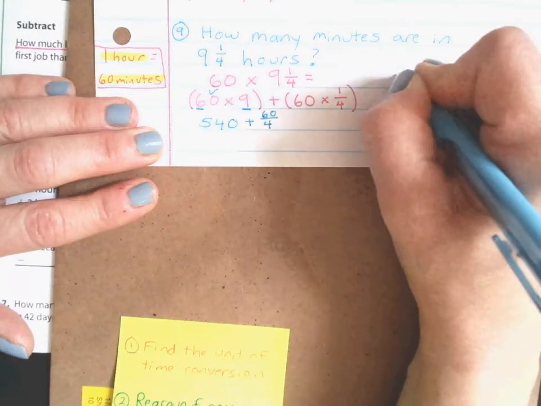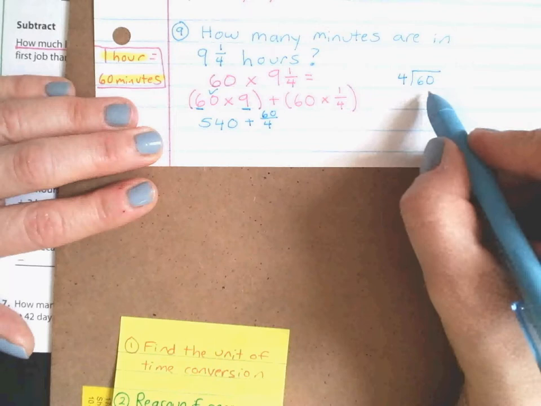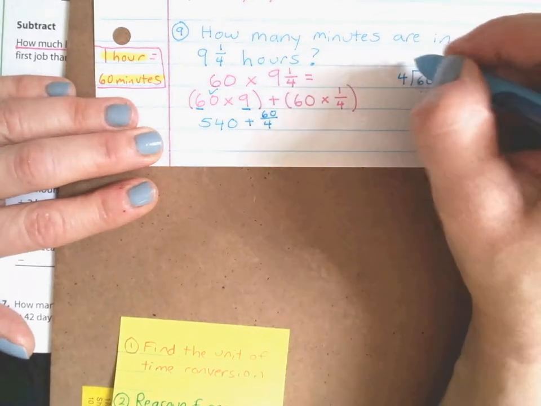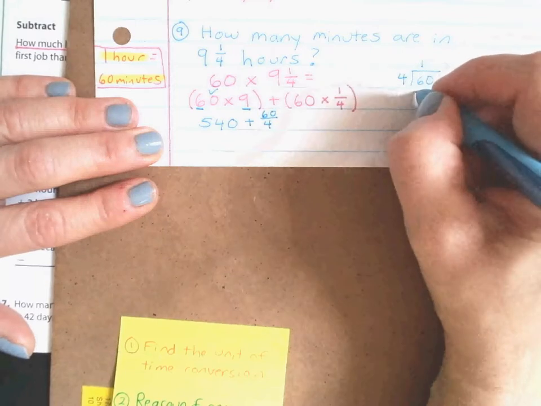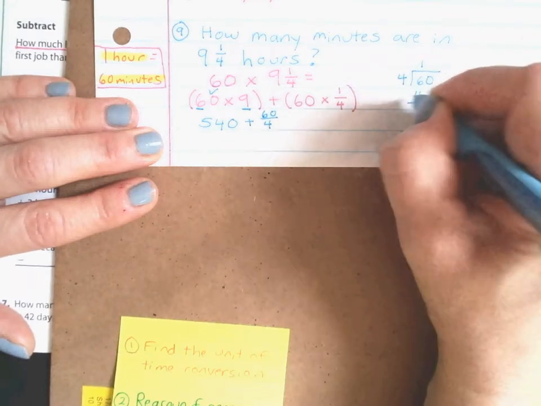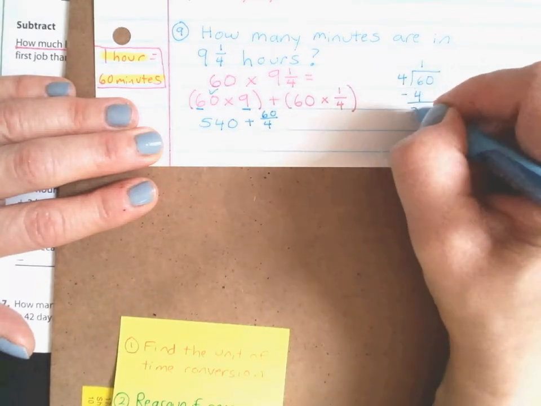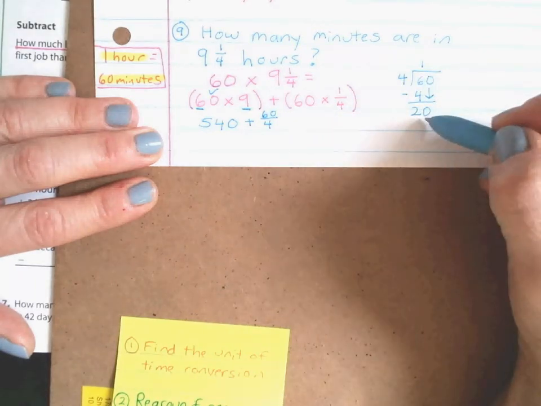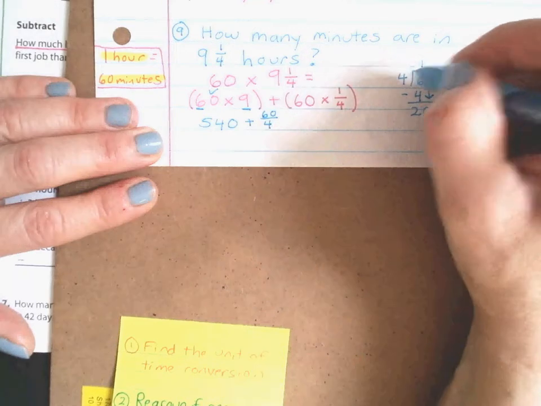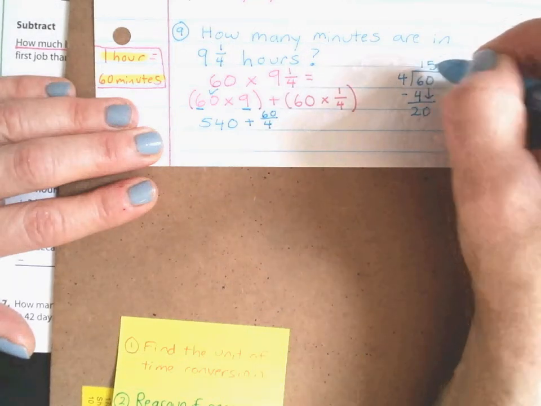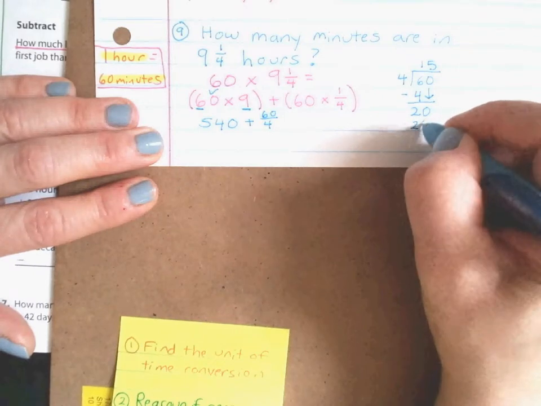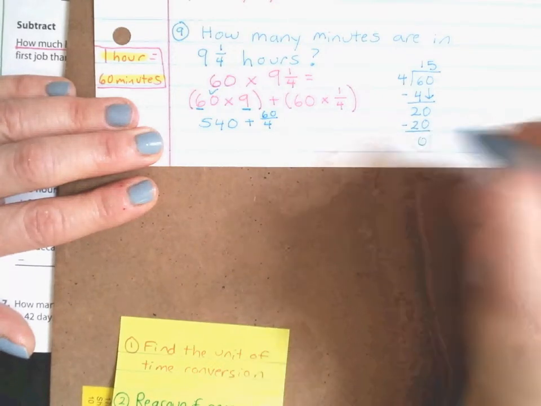So I'm going to do my division off to the side. And I know 6 divided by 4 goes in 1 time. 1 times 4 is 4. And 6 minus 4 is 2, and I would bring down my 0. And 20 divided by 4, I know that 4 times 5 is 20, so 20 divided by 4 is 5.